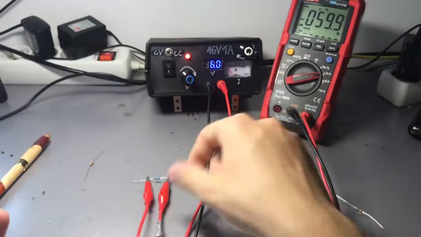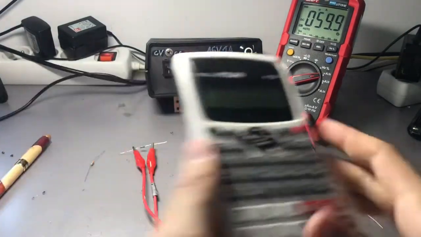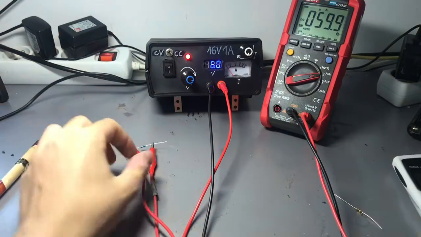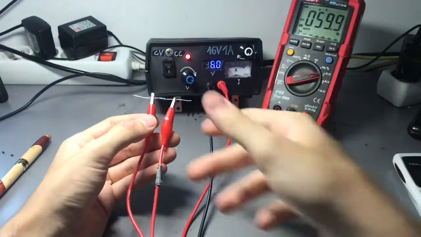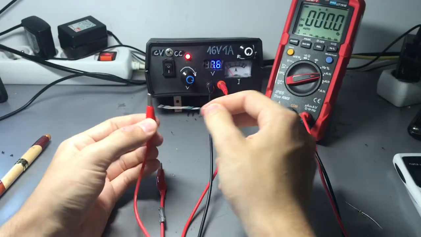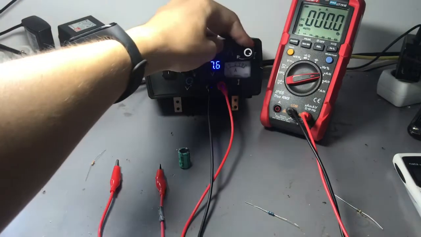So that's what we really have here. It's a 100k resistor. So this is one way to measure resistors, test them with a real power supply, and this is how voltmeters are really working. So then another component that we can measure is a capacitor.